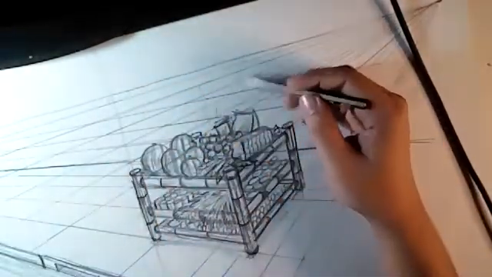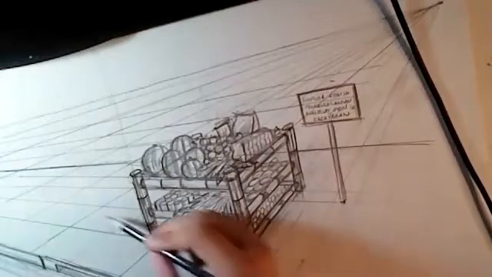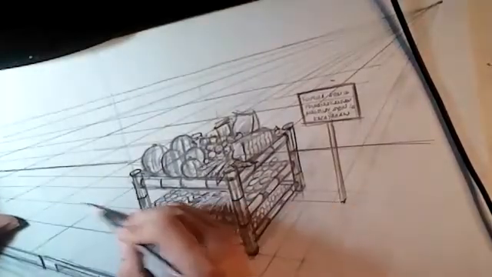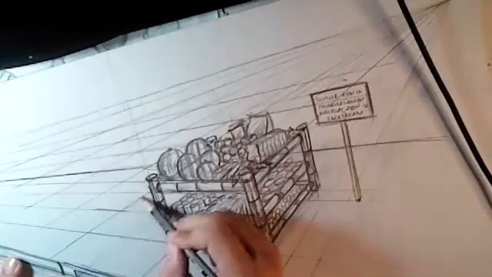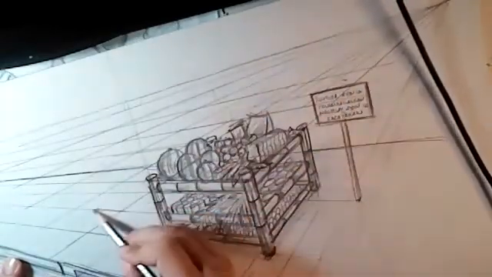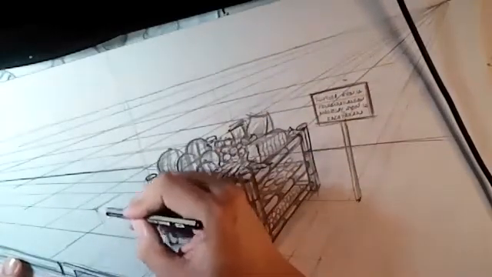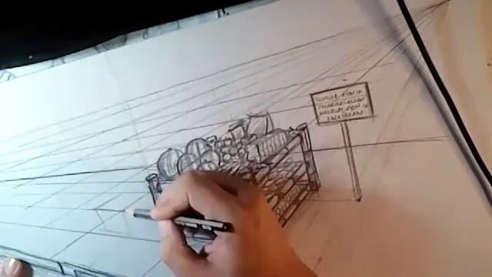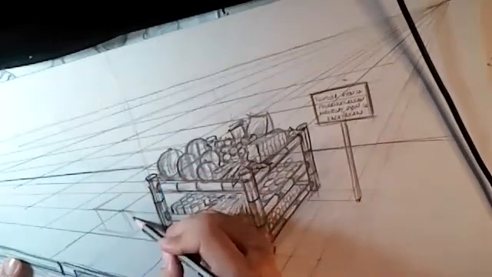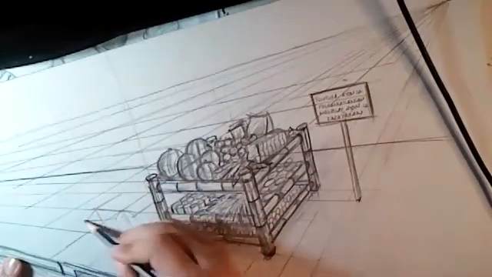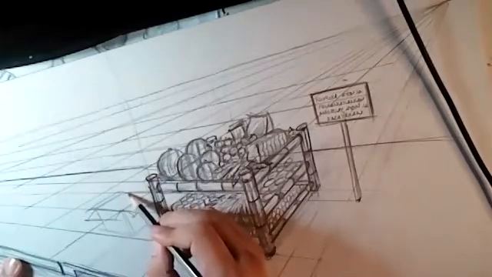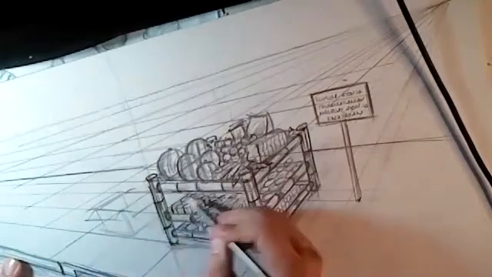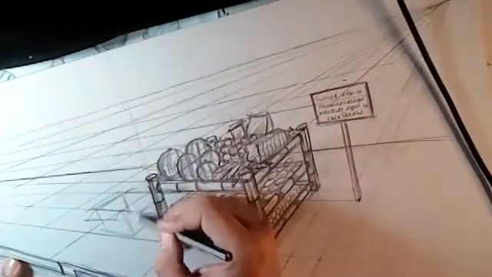I don't know what to put in that wall. So maybe I'm just gonna draw some boxes here that also follow the vanishing points. I'm drawing them freehand, but I make sure they also follow the vanishing points right there.